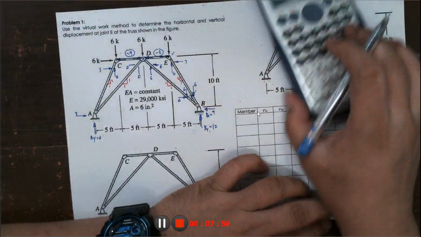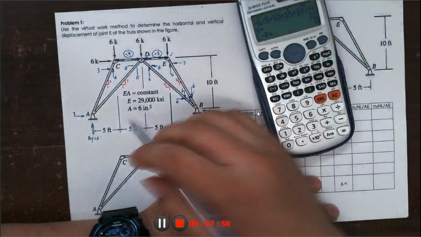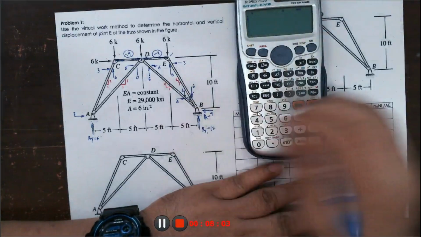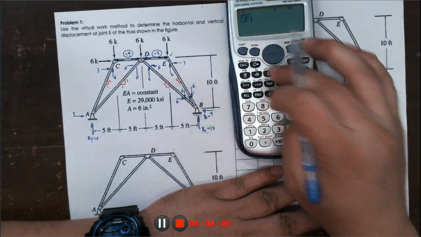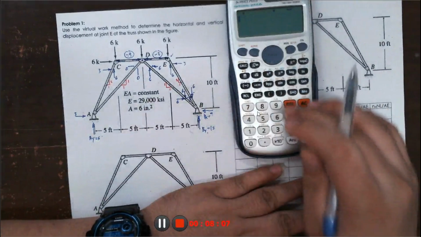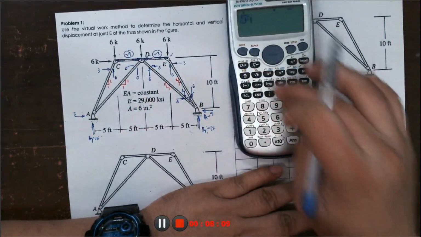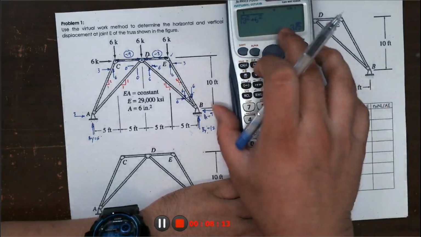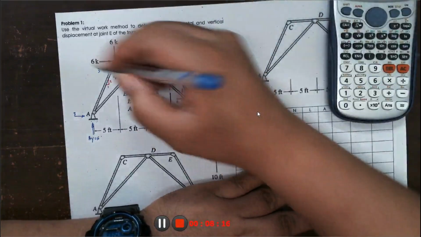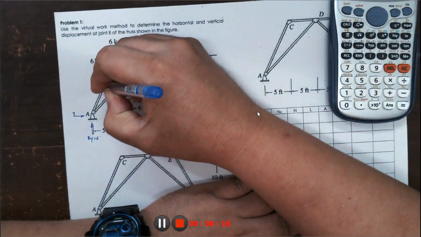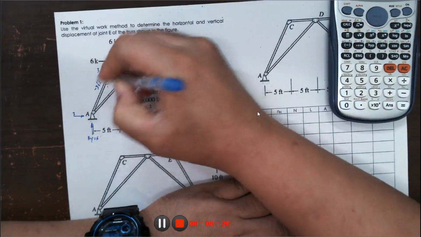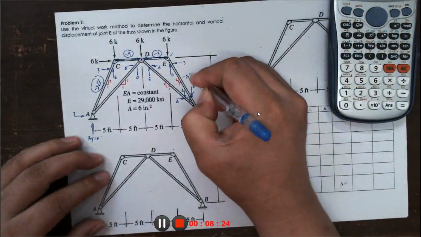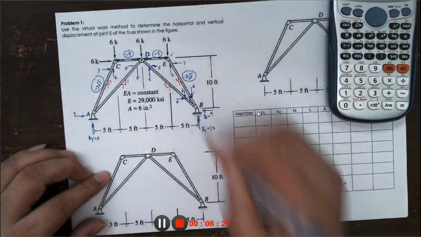So para makuha ang mga values, kuha na ito resultant kani 6 ug 3. Square root of 3 square plus 6 square, 3 square root of 5 no? So this is negative 3 square root of 5.